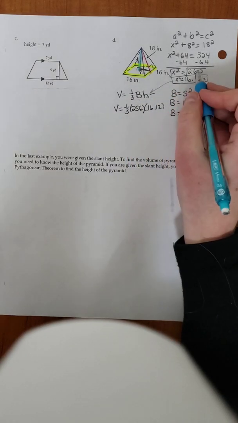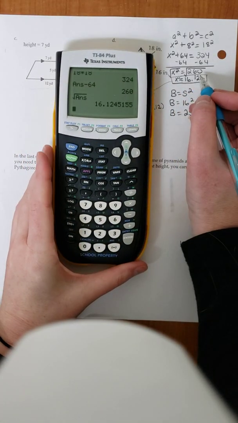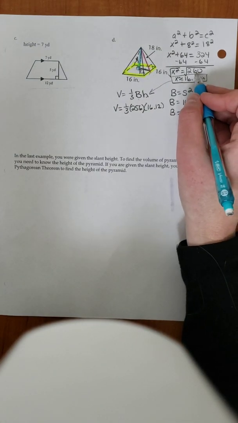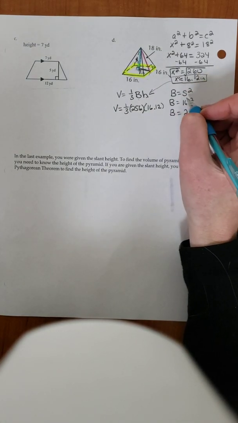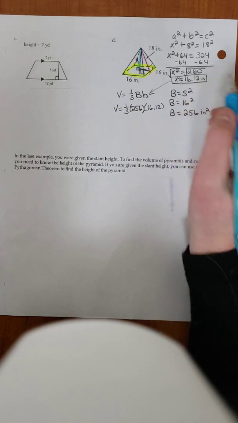This is about, because you can see it here on the calculator, there's the answer. It's an irrational number. So remember, irrational numbers, they don't come out super friendly like that. They go on forever and ever, right? So I had to round that.